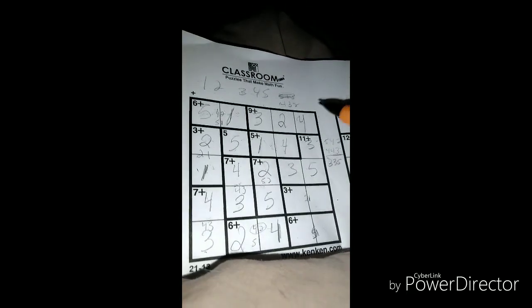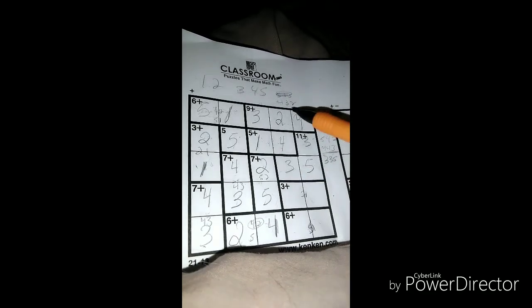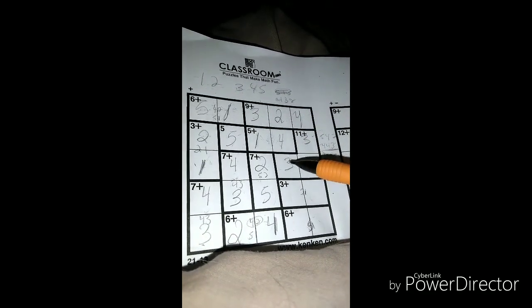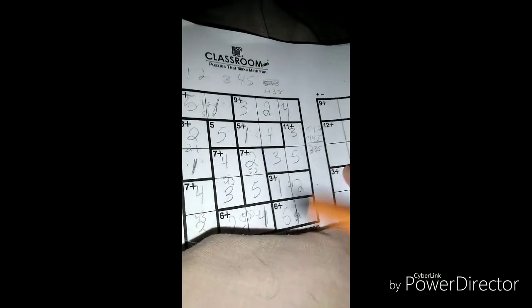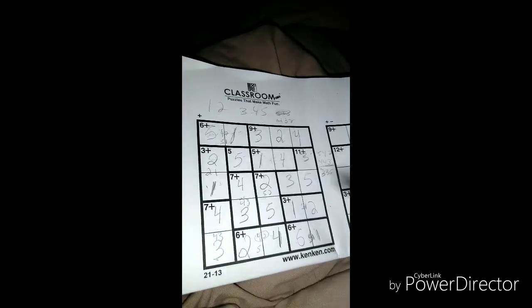Okay, so now let's look at our cages. We have 1 is missing. We got 2, 3, 4, and a 5 is missing. So a 1 and a 5. Here, I have to put the 1 here because there's already a 2, and put the 2 over here. Here, I have to put the 5 here because there's a 5 over here, and put the 1 here. And so let me go back and check.